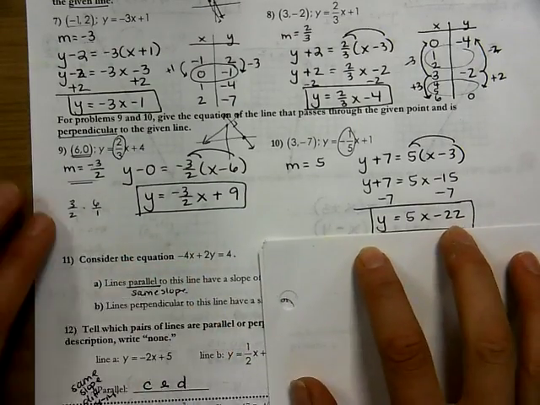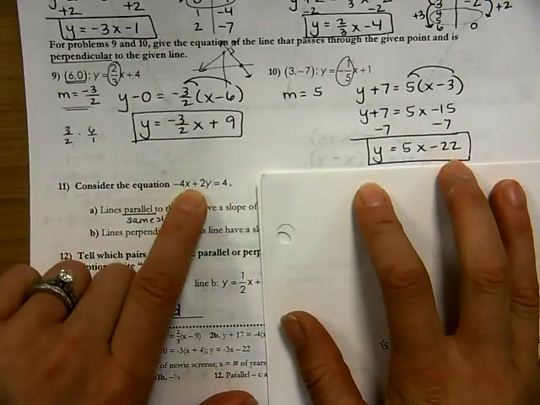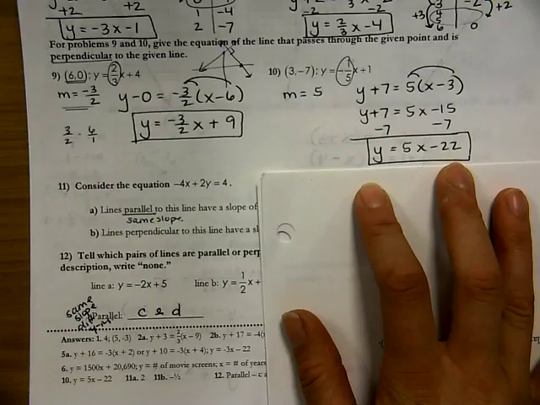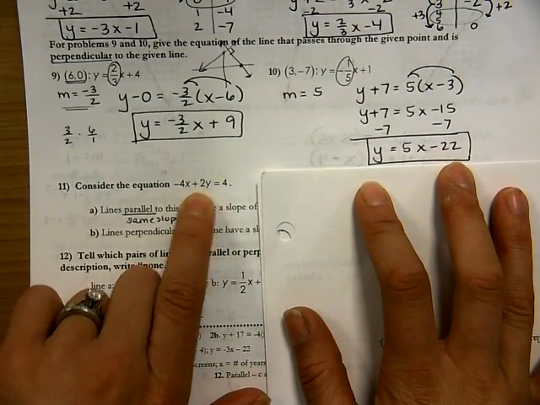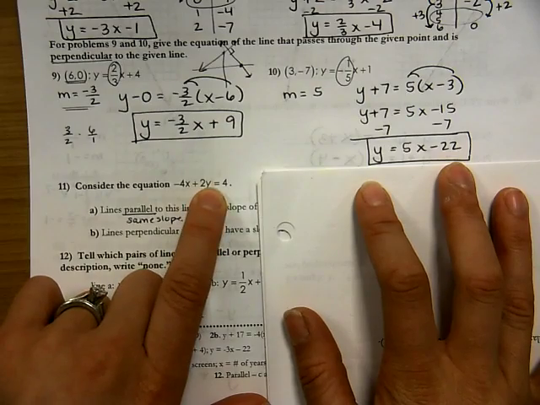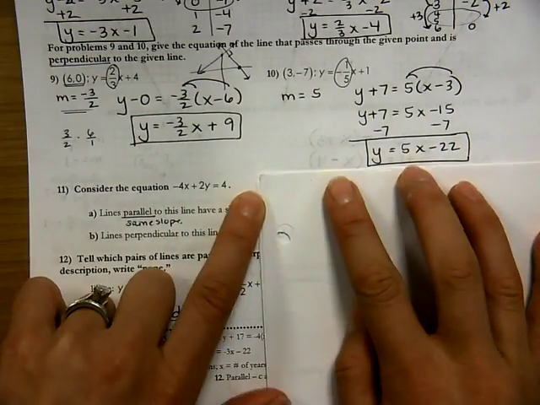Looking at number 11, it's asking me what is the slope of a line that is parallel to this line. Well, I know that they have to have the same slope. So if we're talking about slopes, slopes will be the same if they're parallel. But when I look at that equation, I don't know what the slope is. That's not in slope-intercept form. That's actually in standard form that we're going to start learning this next unit.